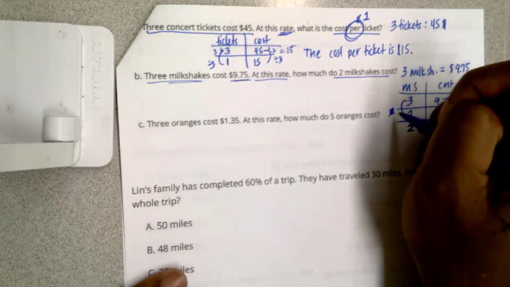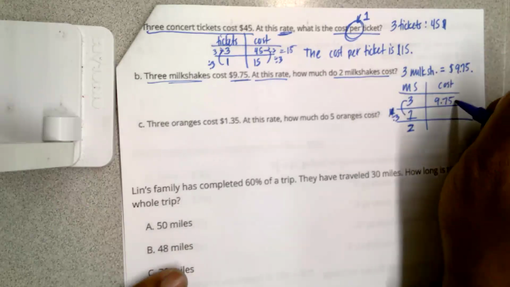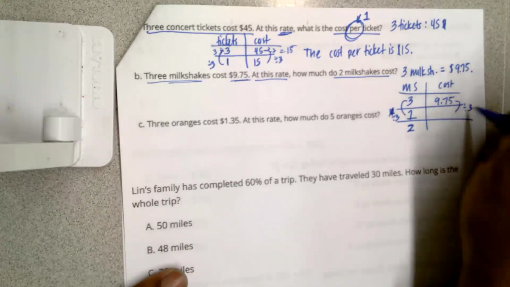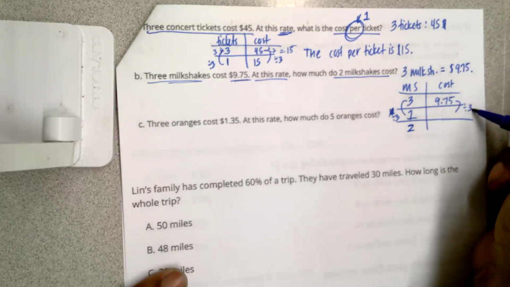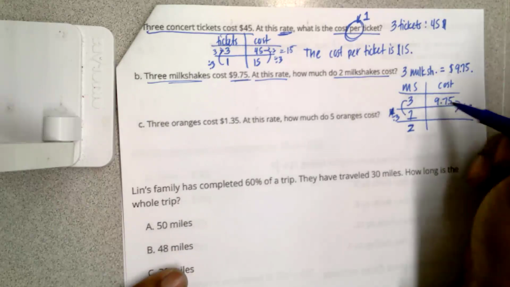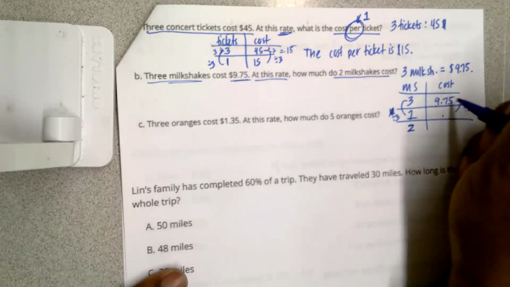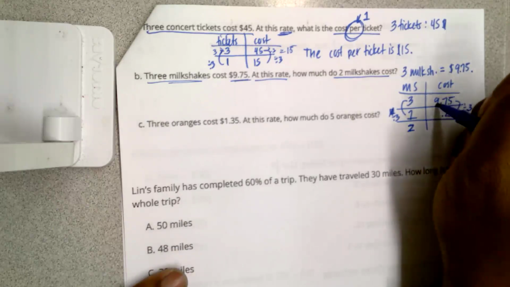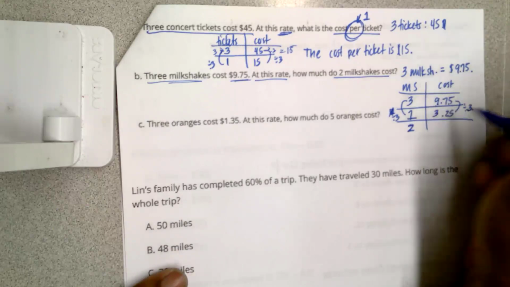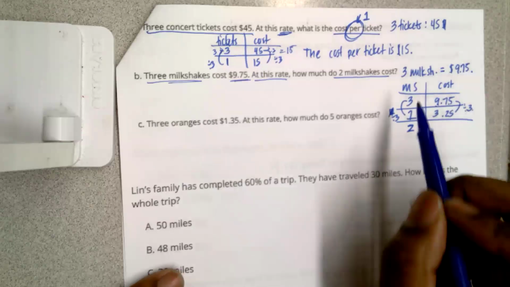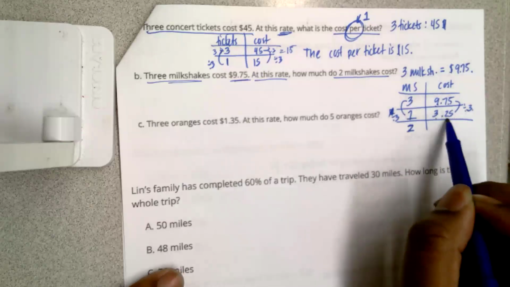To get from 3 to 1, you divide by 3, and 9.75 divided by 3, which would be decomposing 75 by 3 and 9 by 3. If I decompose 75 by 3, I get 25. And if I decompose 9 by 3, I get 3, which tells me that each milkshake costs $3.25.